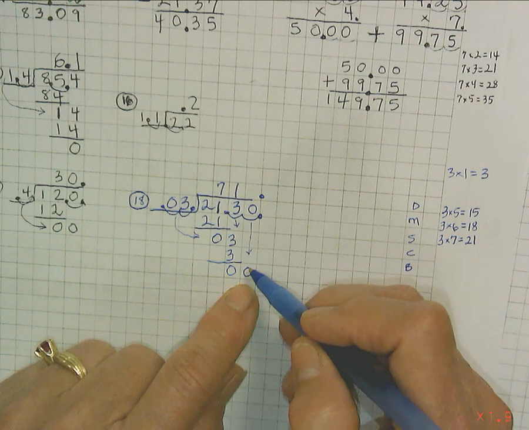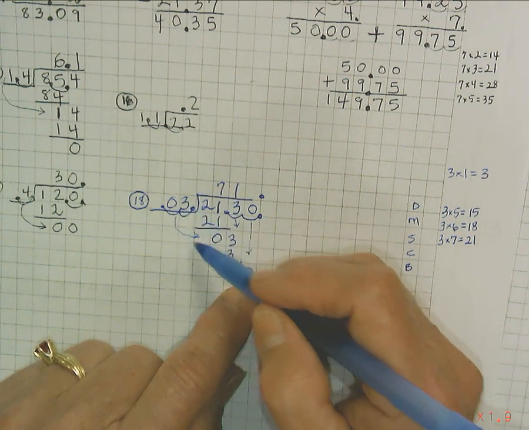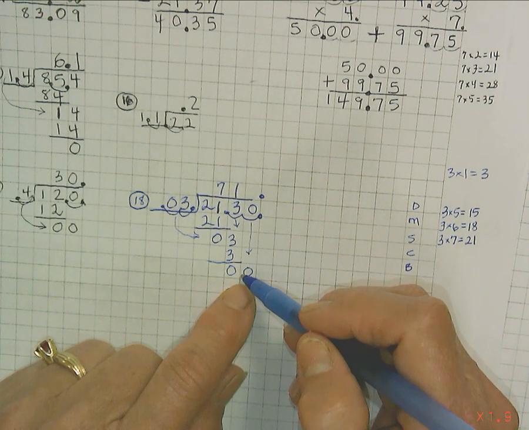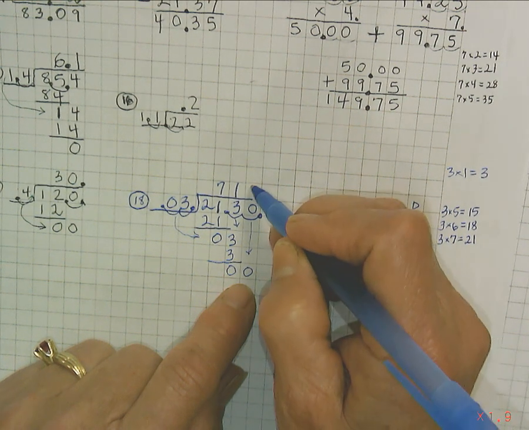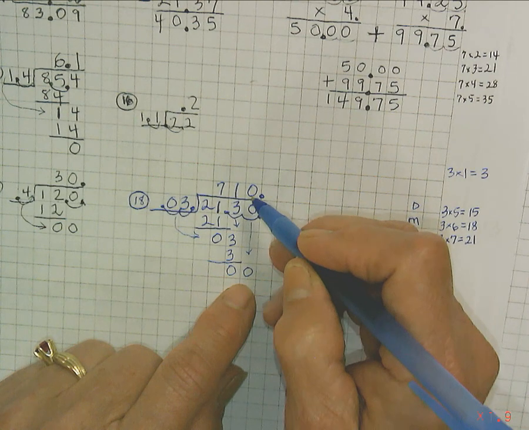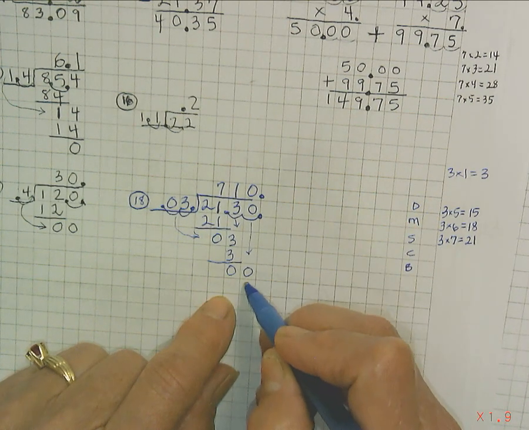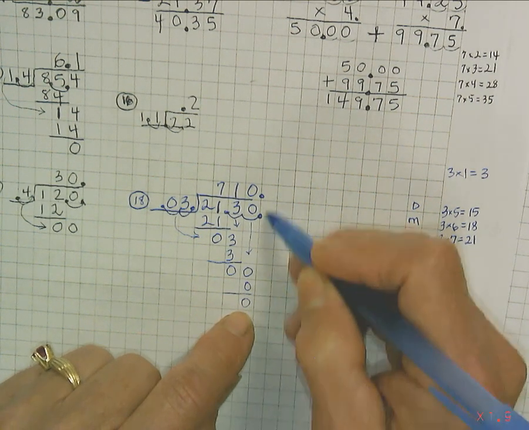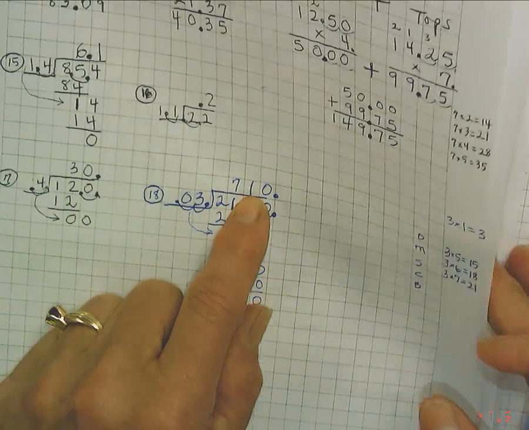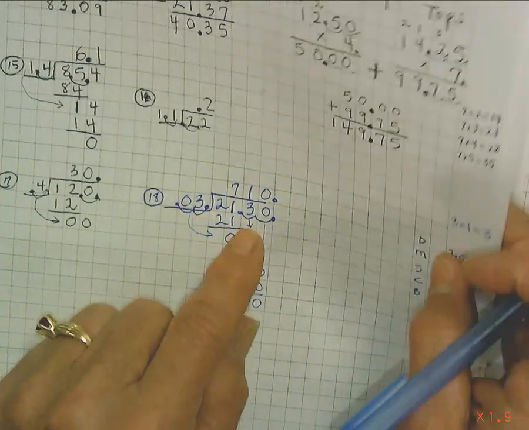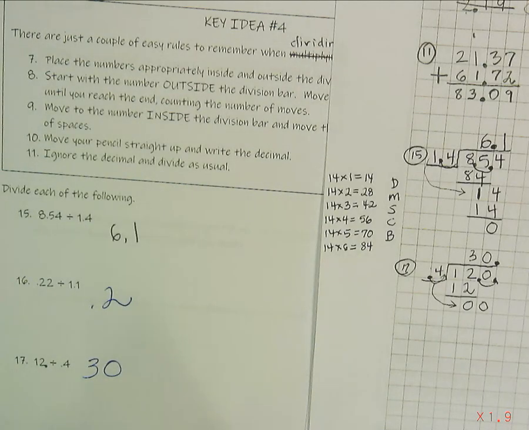So we've got an easy one here. Davis, how many times will 3 go into 0? Okay, what number tells you no times? 0. You got to have that 0 here. 0 times 3 is 0. You subtract, you get 0. There's nothing left to bring down. So there's a big old number there. The answer to number 18 is 710.